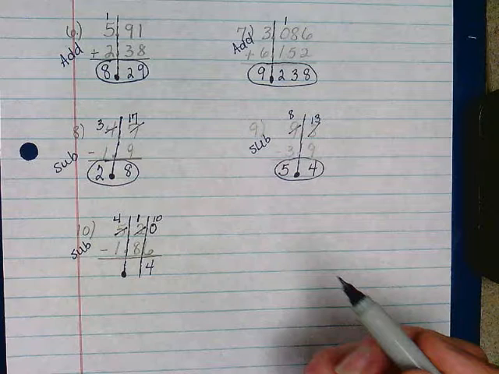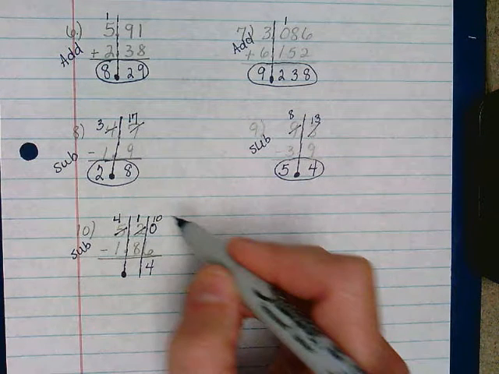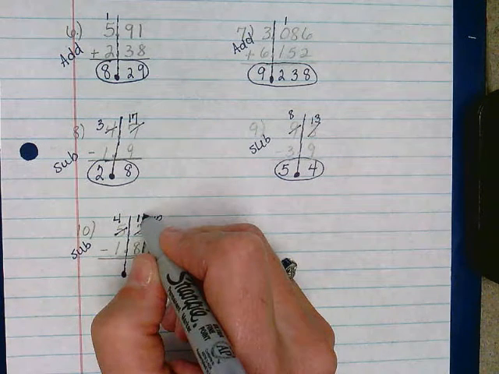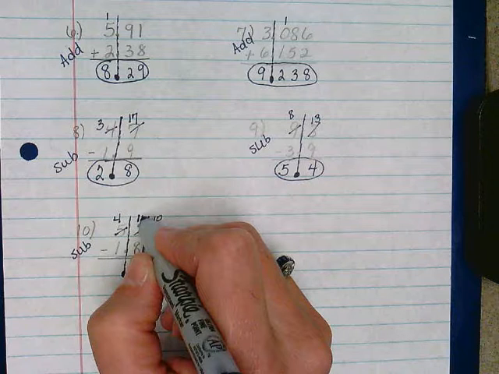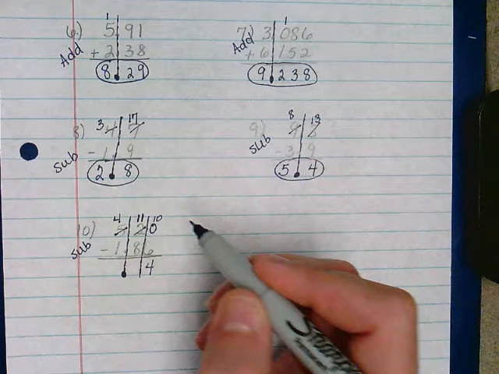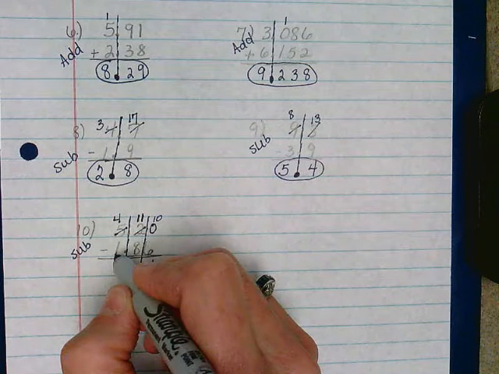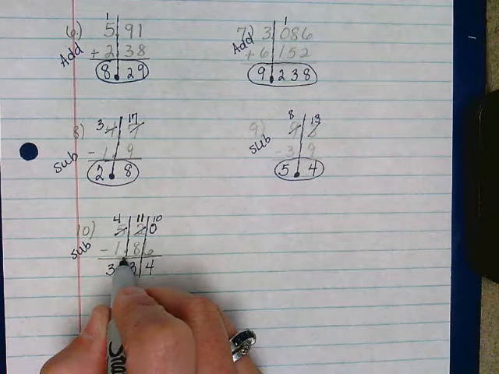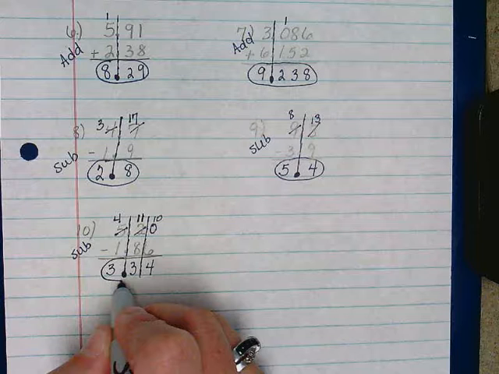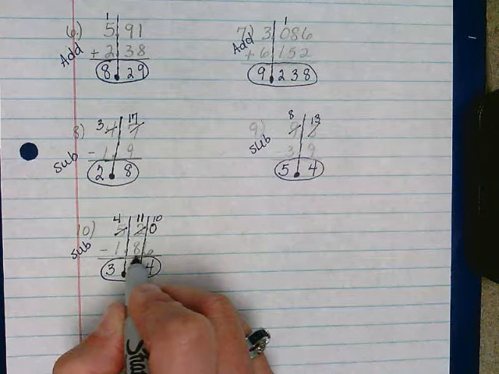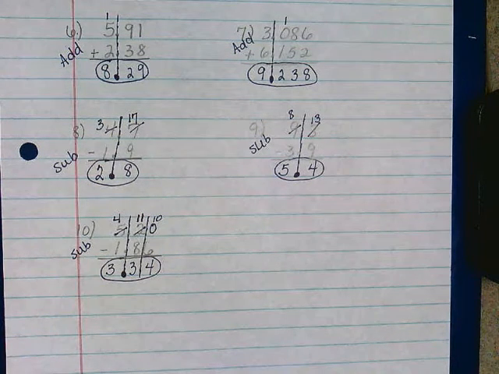10 plus 1 is 11. Now I can do 11 minus 8 is 3. 4 minus 1 is also 3. Your answer should be 3.34, or 3 34/100. Okay, so that is the final answer key for last night's homework.